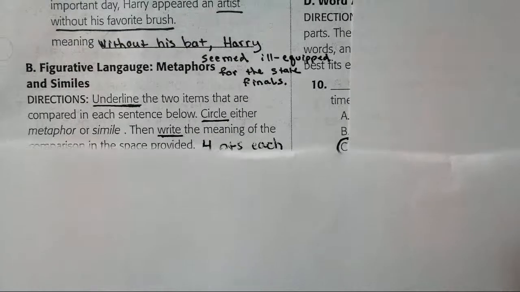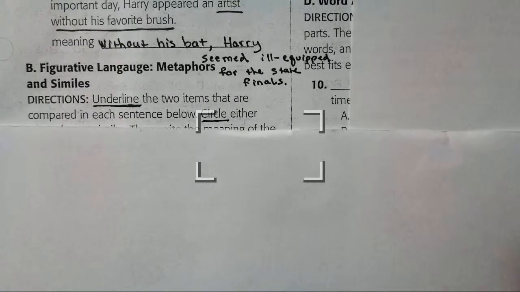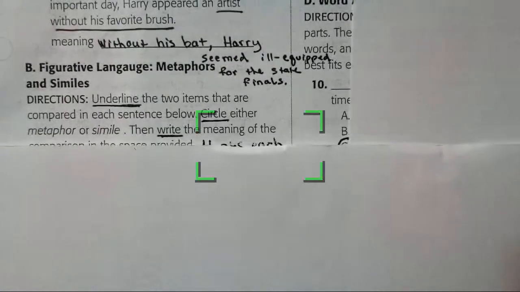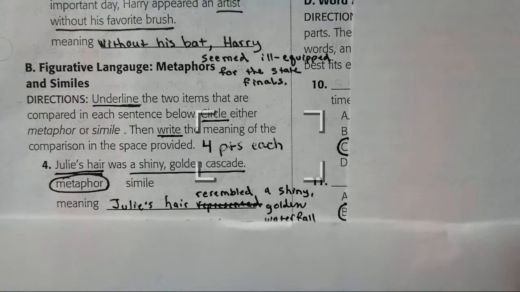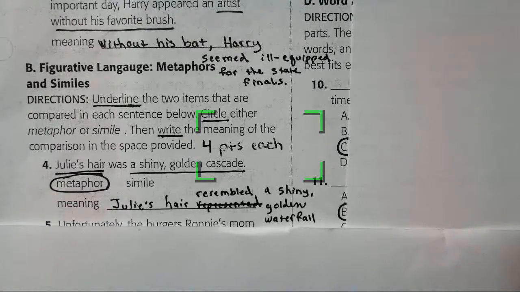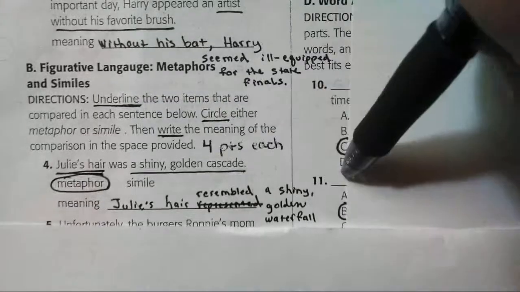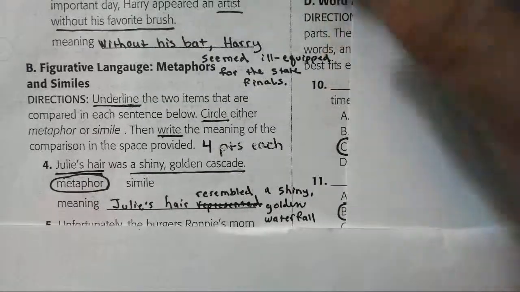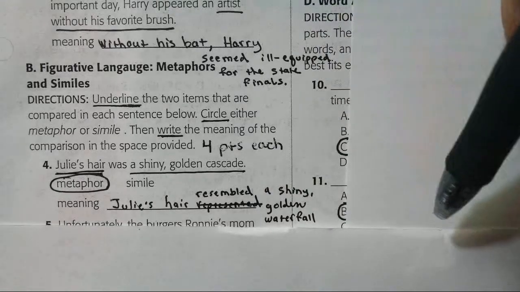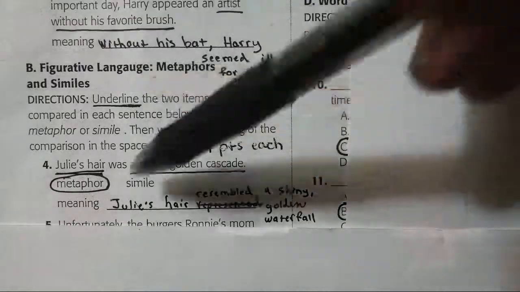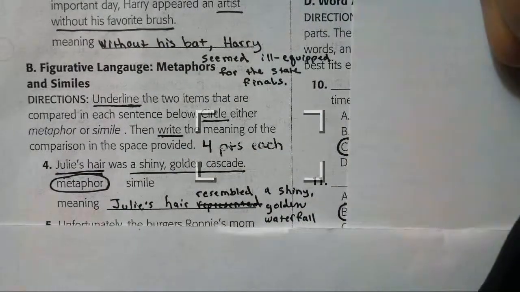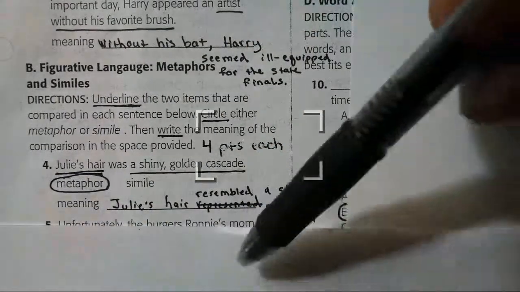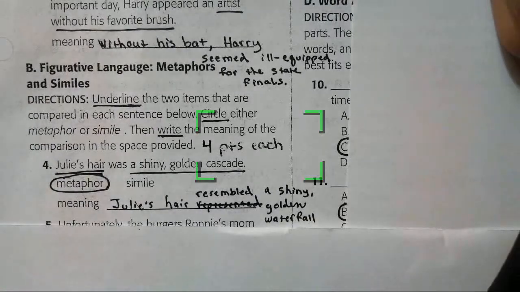Alright, the directions say: underline the 2 items that are compared in each sentence below, circle either metaphor or simile, then write the meaning of the comparison in the space provided. So these are 4 points each. Don't forget the ones up above were 3 points each. You have to find the 2 comparisons, that's 1, 2. Then you have to tell me if it's a metaphor or simile, and then you have to tell me the meaning.